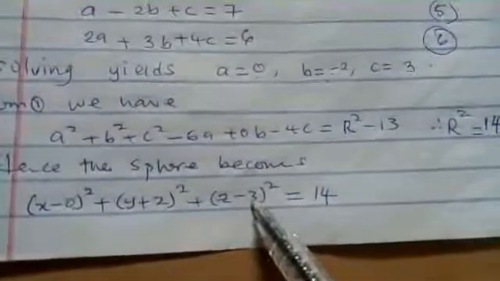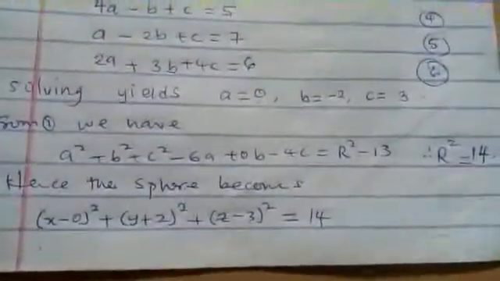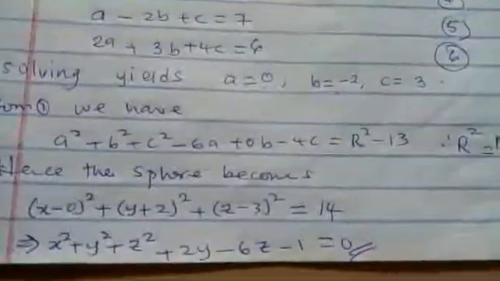Hence, the sphere becomes this. We have put A there, this is our B to be minus 2, our C to be 3, and our r squared to be 14. So we just need to simplify it further and get the final answer. So we get this, and that is the required equation of the sphere.